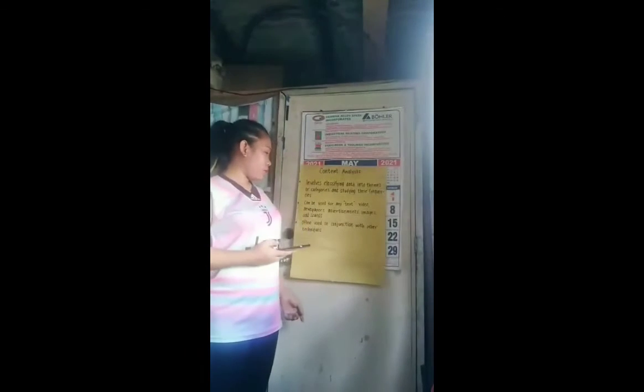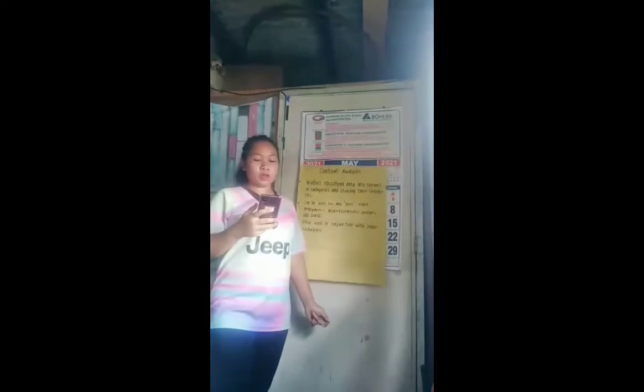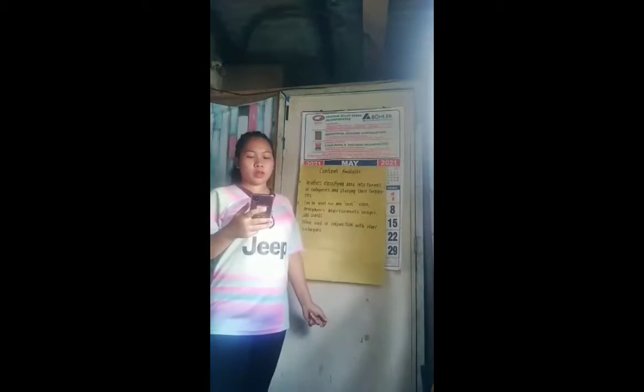Ang mga tematikong panlipunan ay gumagamit ng pagsusuri sa nilalaman upang suriin ang mga pattern na komunikasyon sa isang replicable at sistematikong pamamaraan.